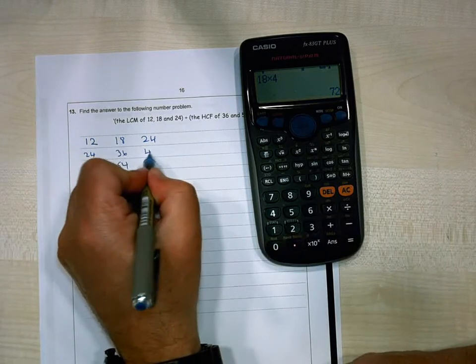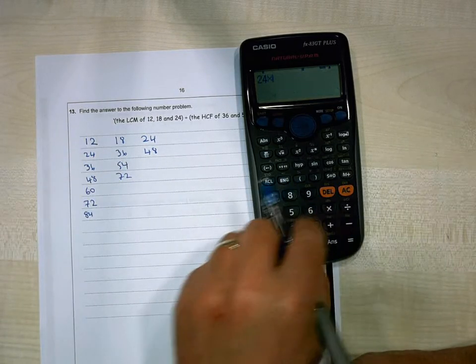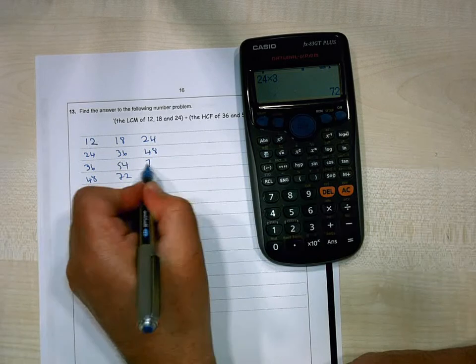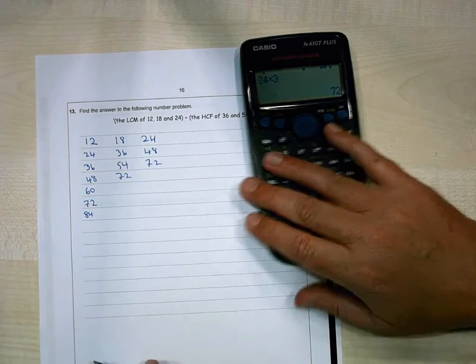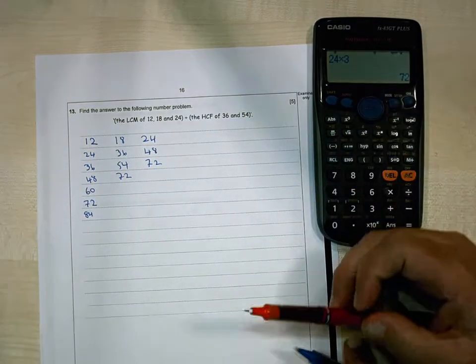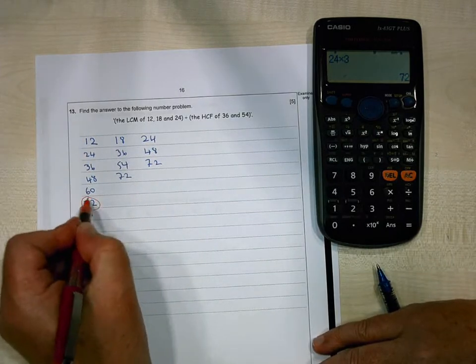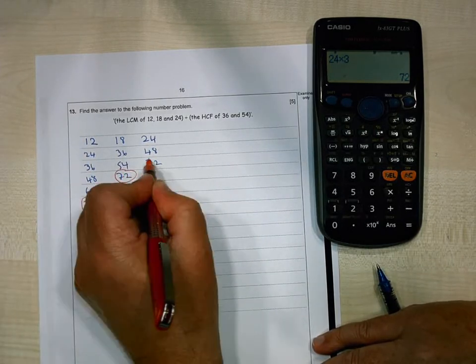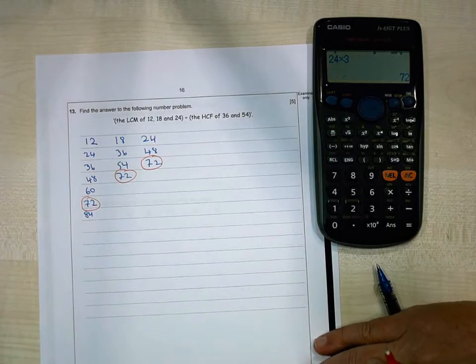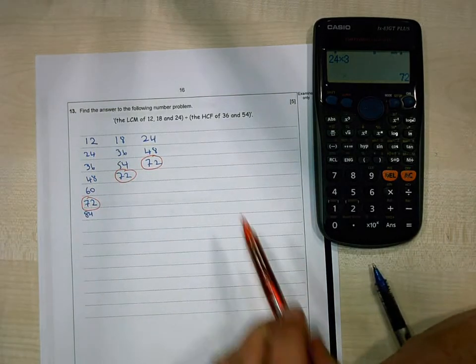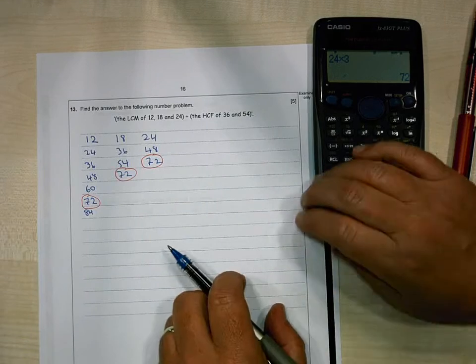24, 48, 24 times 3, 72. So the lowest common multiple is the smallest number that's in the 12 times table and the 18 times table and the 24 times table. So that's my LCM. Then I've got the highest common factor.